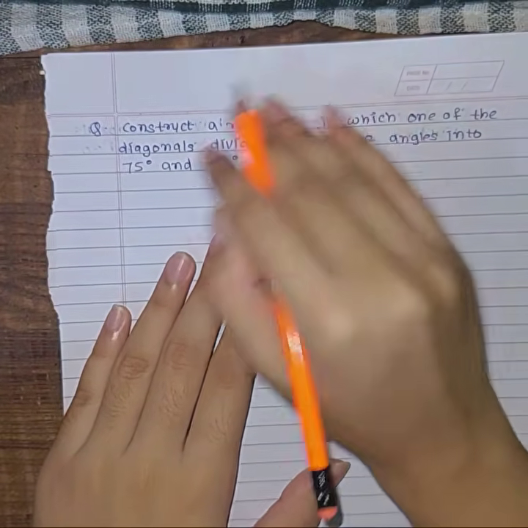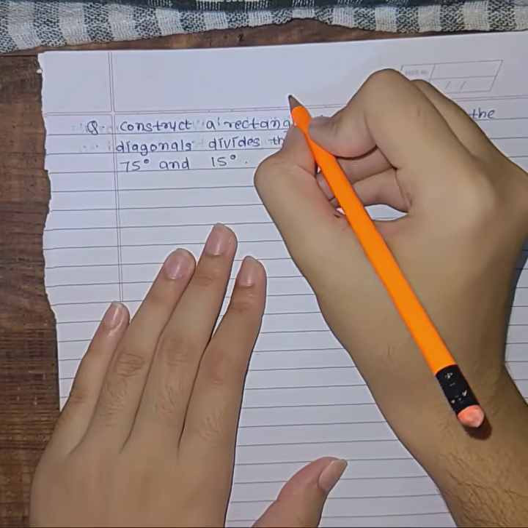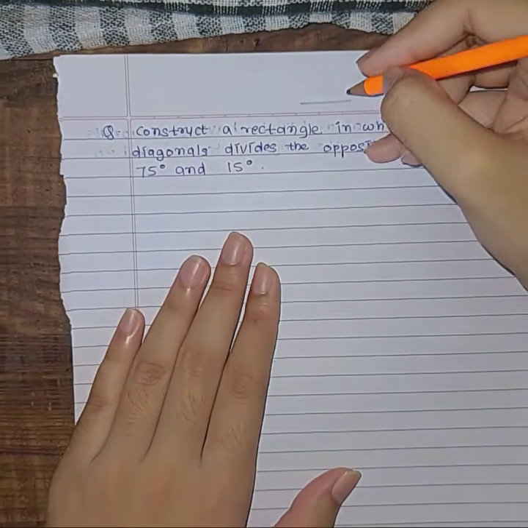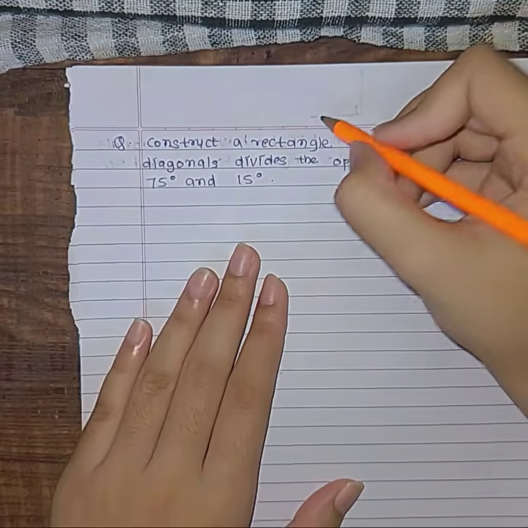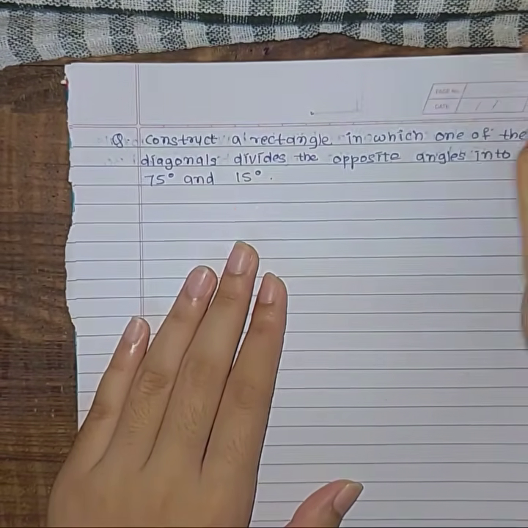This I am doing just for explanation. You do not have to draw it when you are constructing. Okay. So first we will draw the base segment. Then we draw a perpendicular line. Okay. Then we will keep the protractor over here and we'll mark.